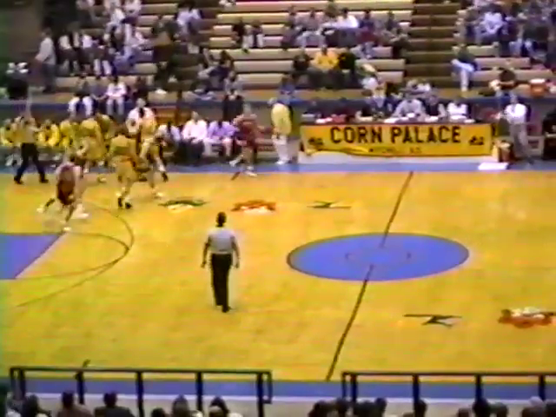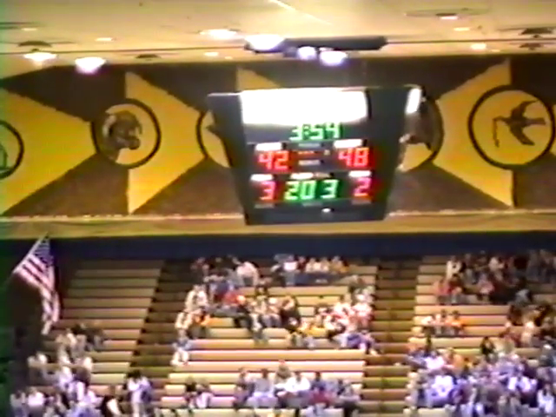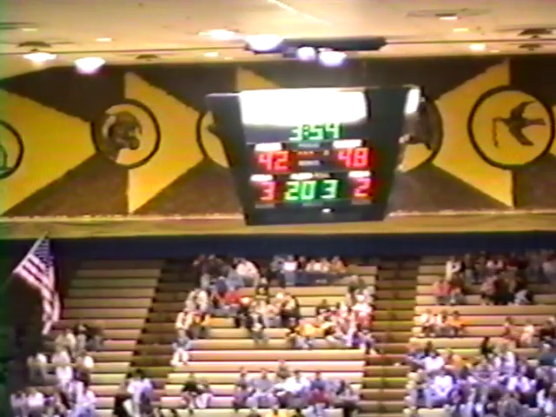Timeout called by Coach Gary Munson. What a great shooting performance here by Prussman in this third quarter. 48-42 Brookings. Timeout on the floor. We'll be right back in 1 minute.